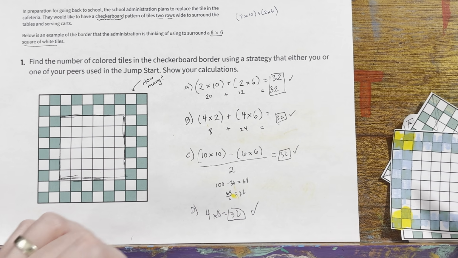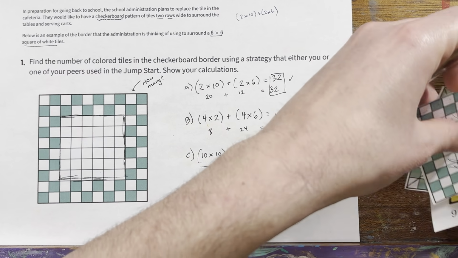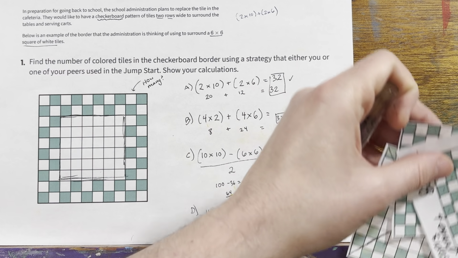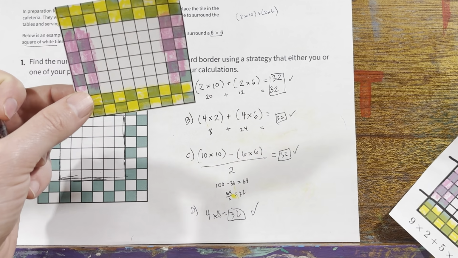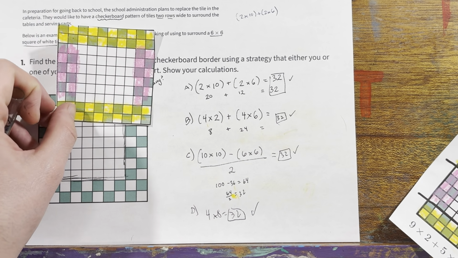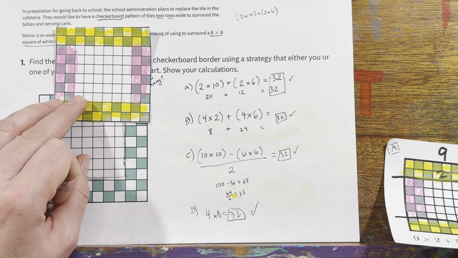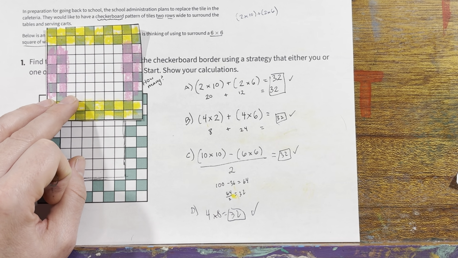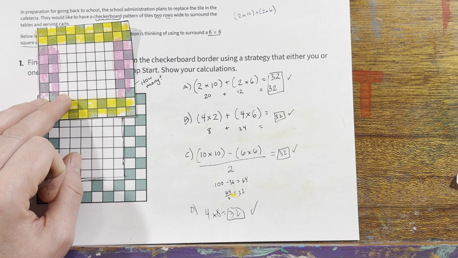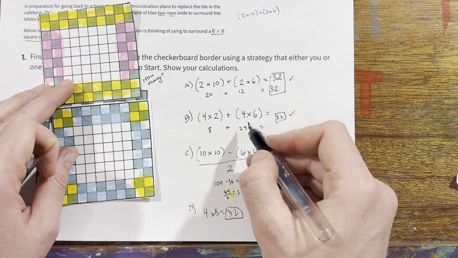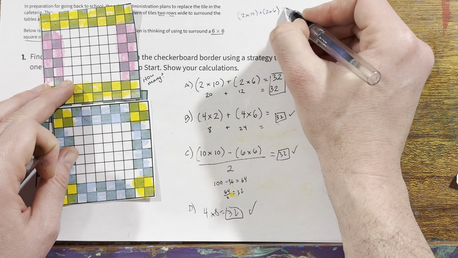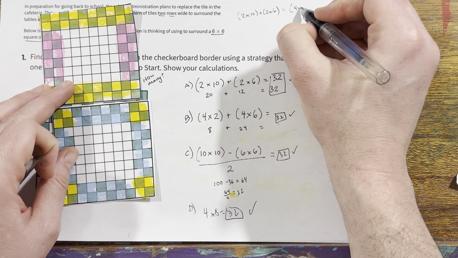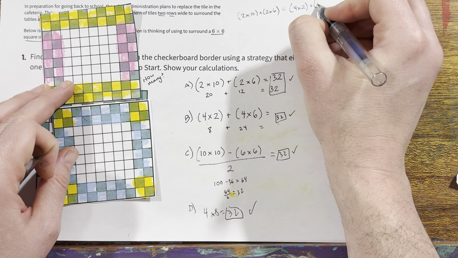It was this one: 2 times 10 plus 2 times 6. That has the same value as 4 times 2 plus 4 times 6. So this is equivalent to 4 times 2 plus 4 times 6.